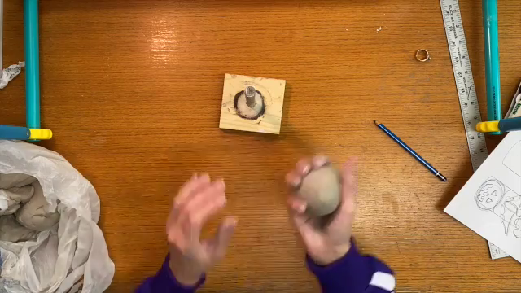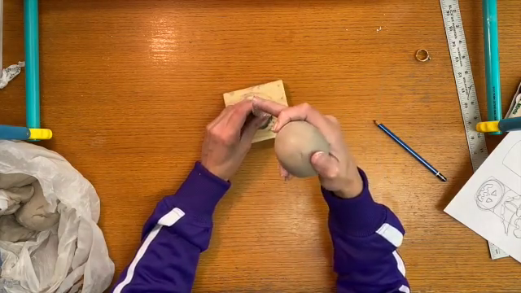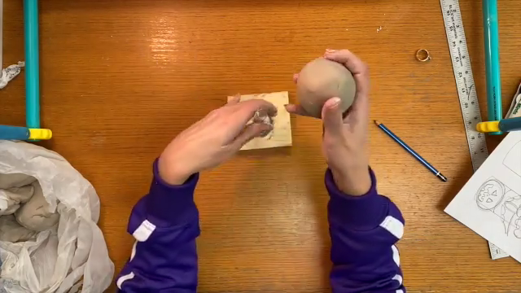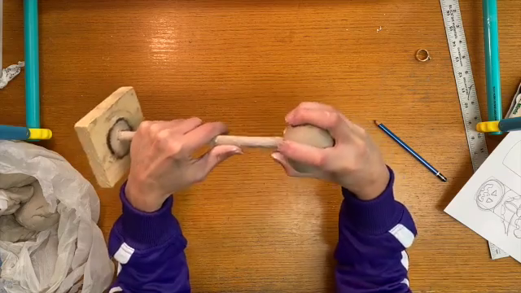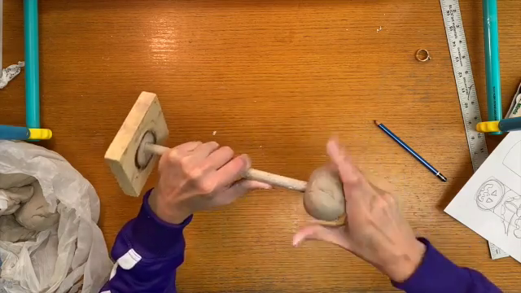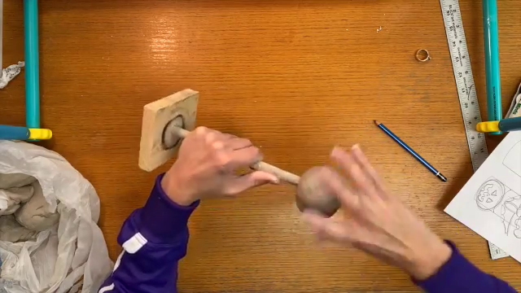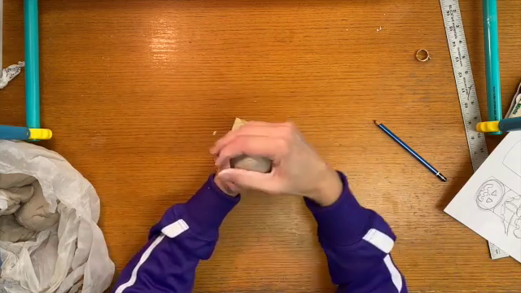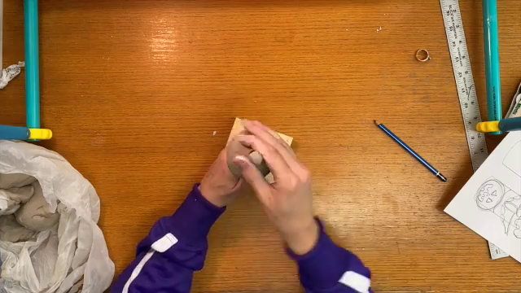And then from there, what you're gonna do is put this onto your post here. Now, if you were to just push down, it's probably gonna be deformed. So what you might wanna do is put it on and then start to kind of twist it to get it to go on, and it should pop through the top there. Like that.